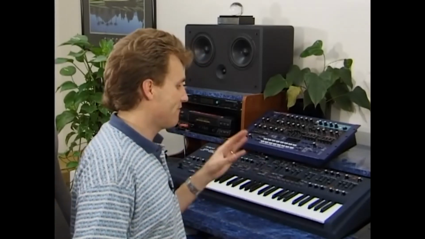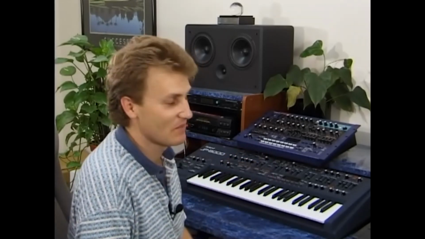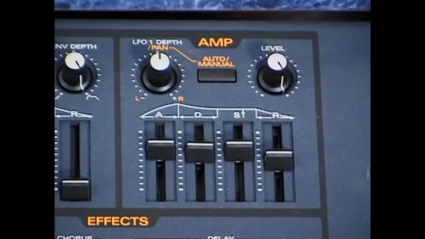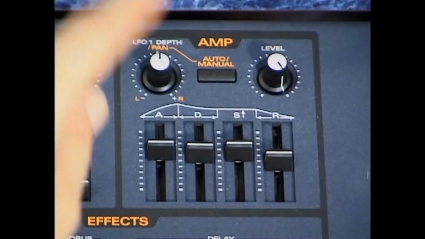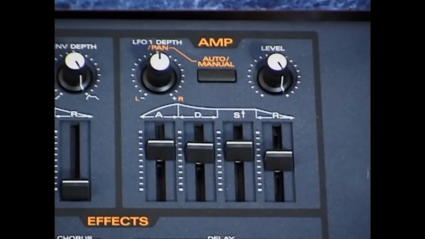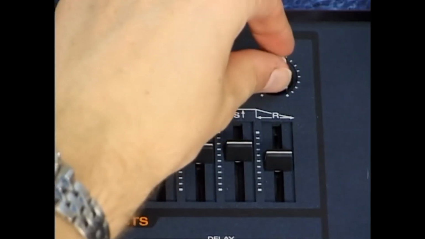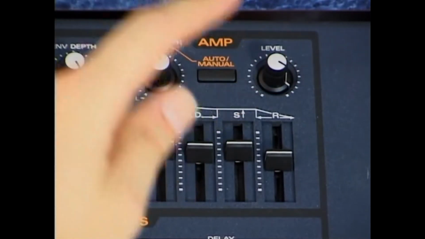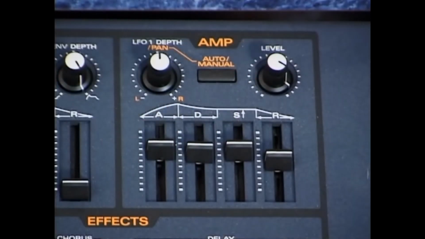Now, we've gone through a fairly heavy dose of Synthesis 101 here, and I hope you're still with me. Bear with us because we're just about done, and we'll go through what I think is probably the most intuitive portion, and that is the amp section. Let's start with the easy one. The level knob here is just a programmable volume. You turn it up or down, and whenever you write the patch, that setting gets saved along with it.